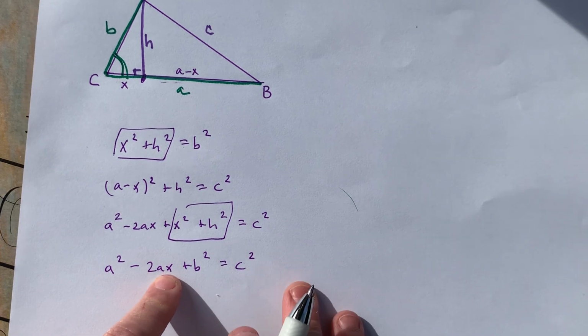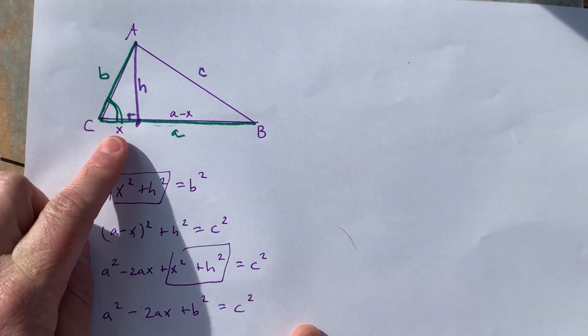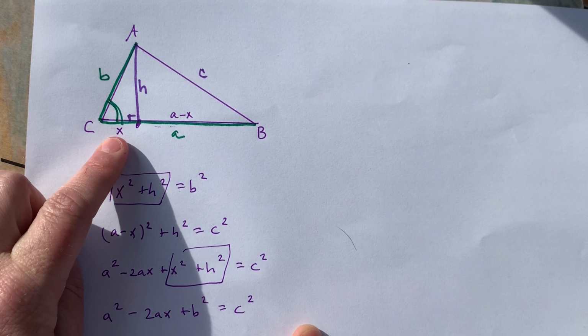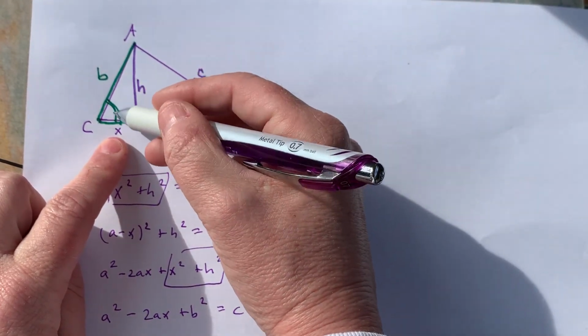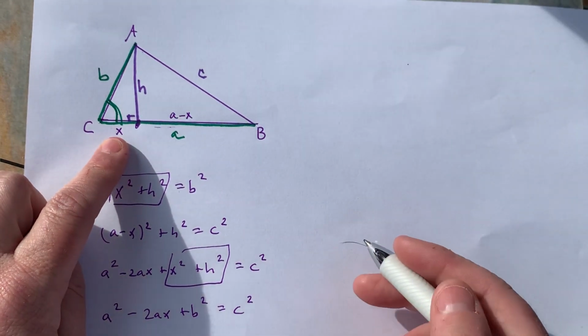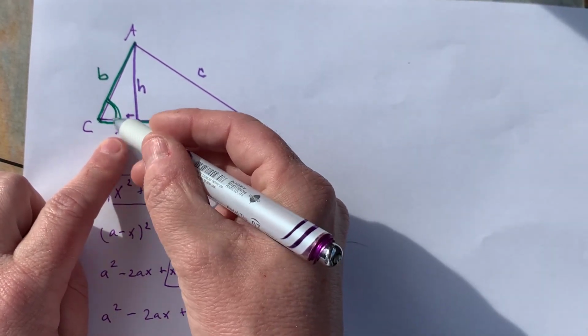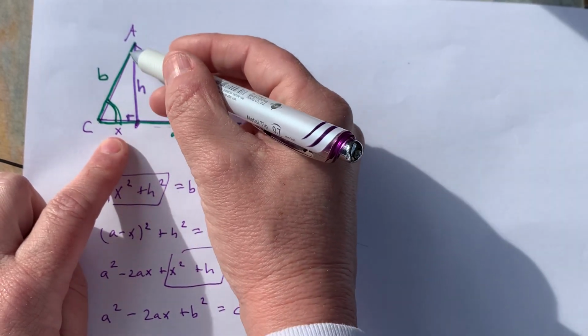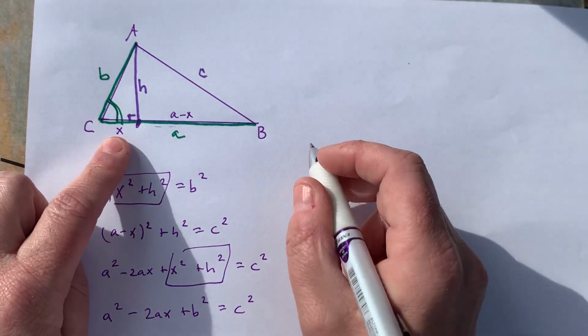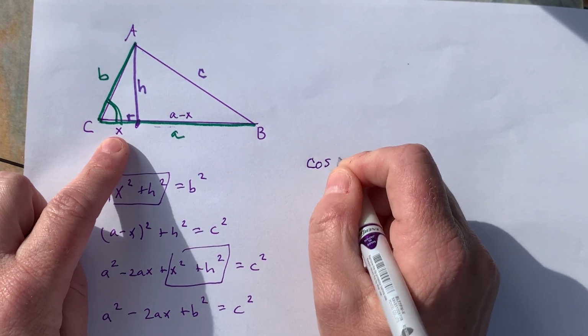So let's go back up to our picture. Is there something I could do to find that x? Well, I'm going to look back to this here and remember that I still knew that angle there and I haven't used that information yet. Oh, look, in relation to that angle, I know I'm looking for that adjacent side and I know that hypotenuse. Seems to me like I could write a cosine relationship.